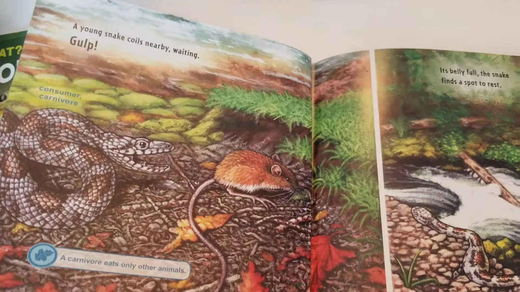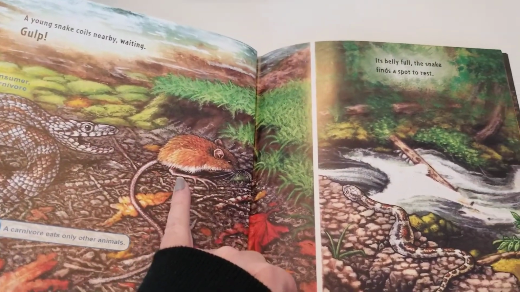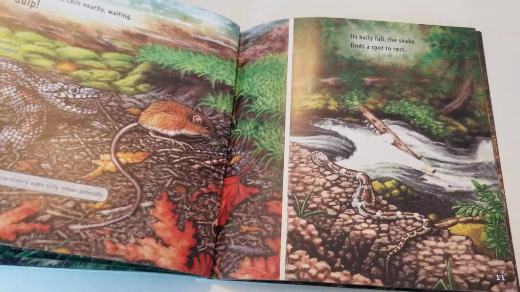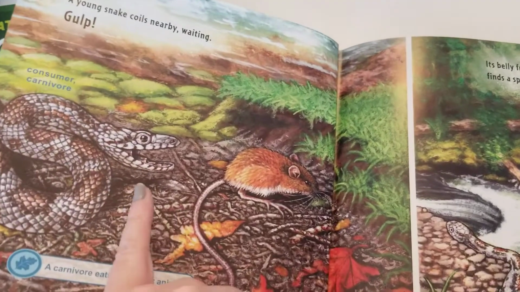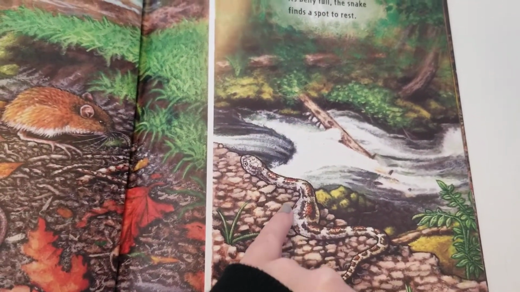A young snake coils nearby, waiting. Gulp. Its belly is full. The snake finds a spot to rest. So the snake ate that mouse, and now I can see the shape of the mouse right here in his tummy.